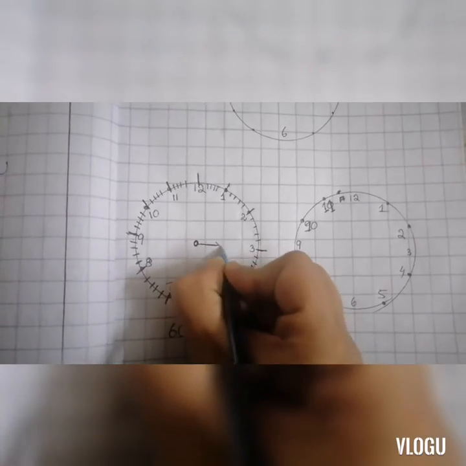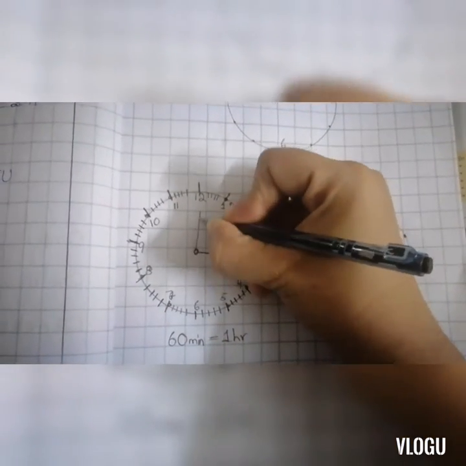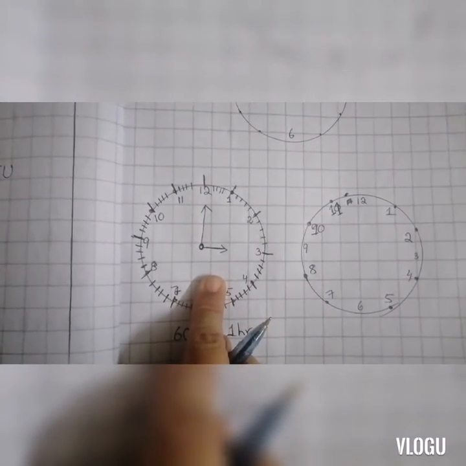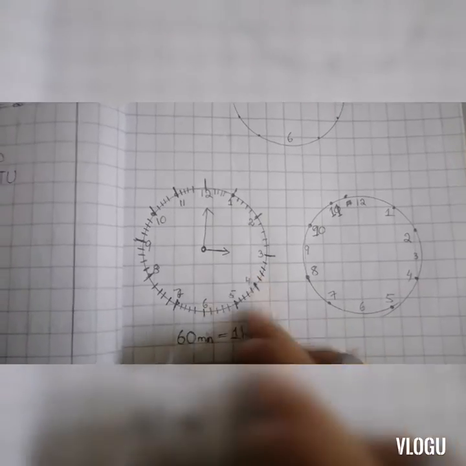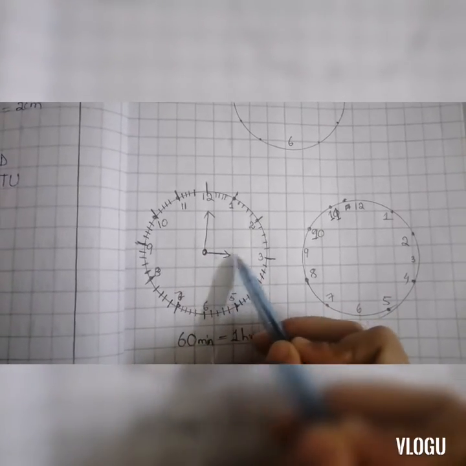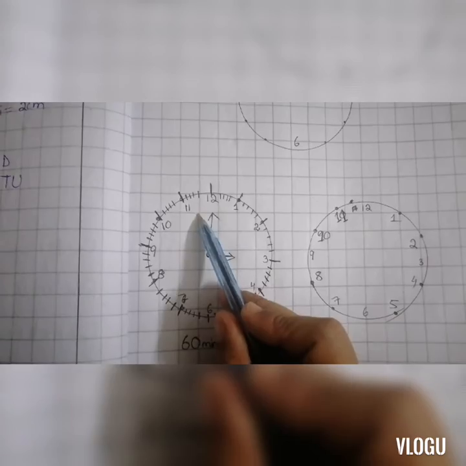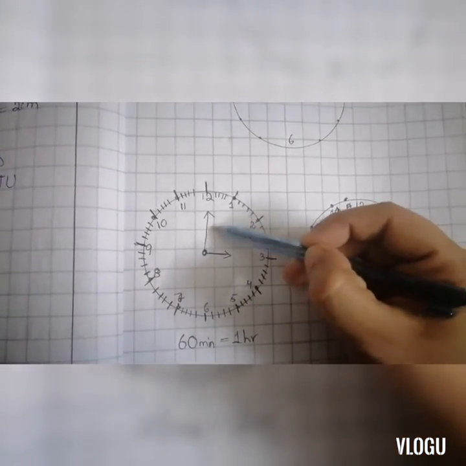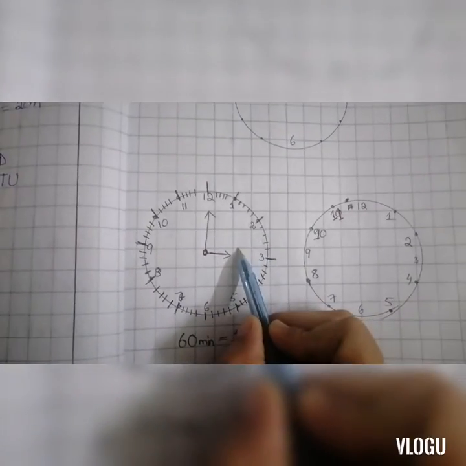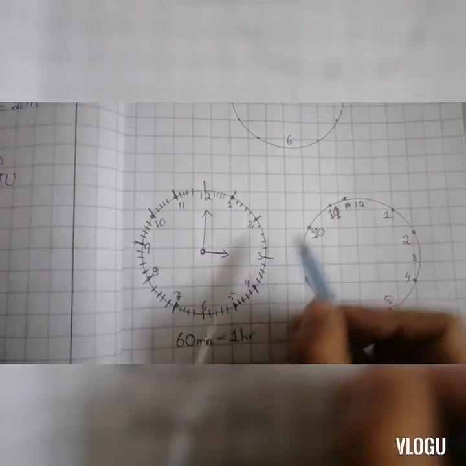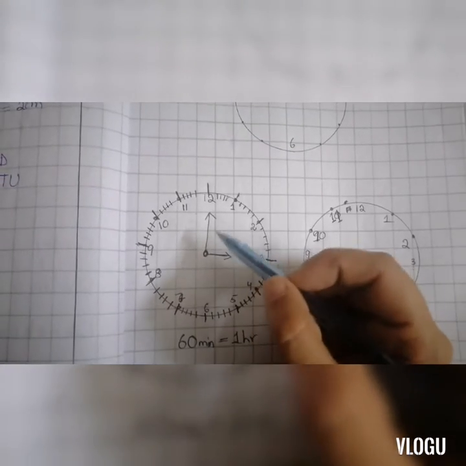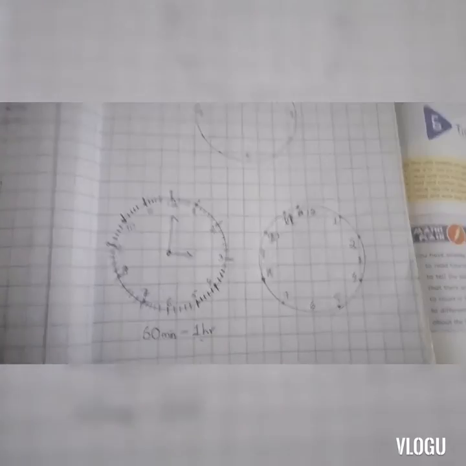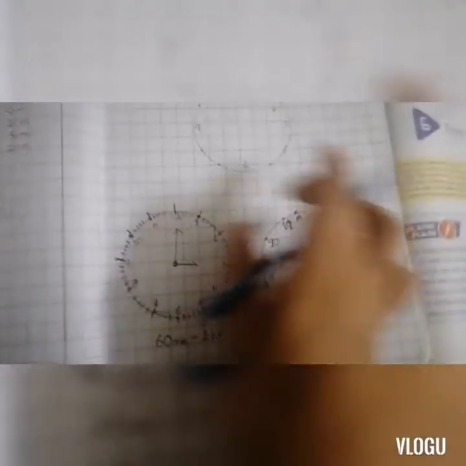Students, there are two hands on the clock. They are not the same size. This is important. One hand tells the hours while the other hand tells the minutes. The longer hand you see is the minute hand, and the shorter hand is called the hour hand. So the long hand tells us the minutes and the short hand tells us the hours. So now we know the basics of the analog clock.